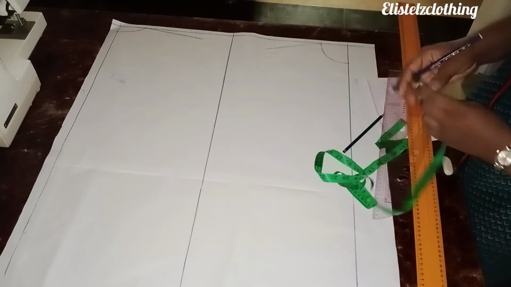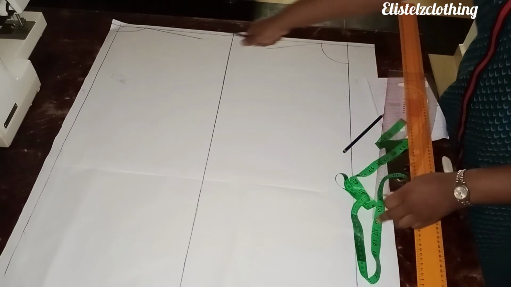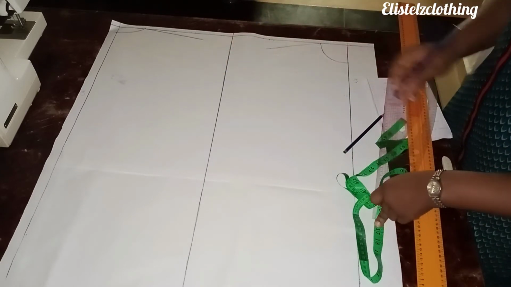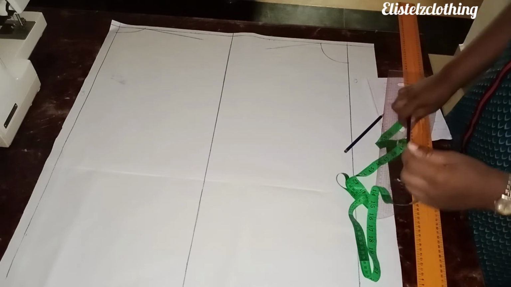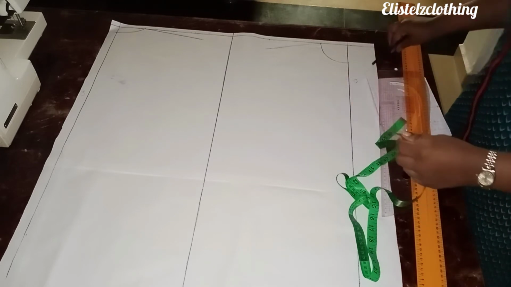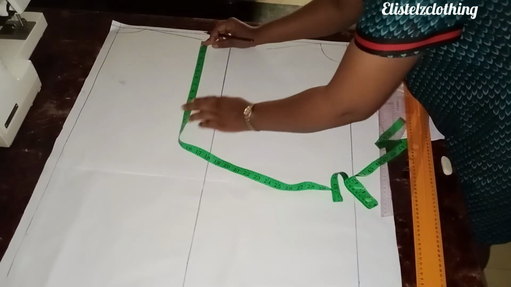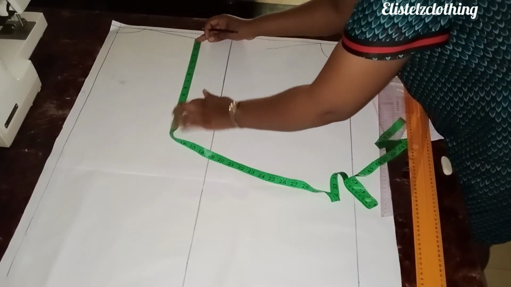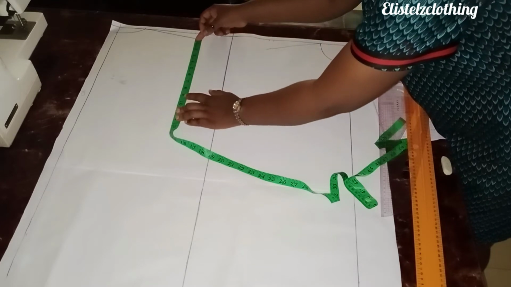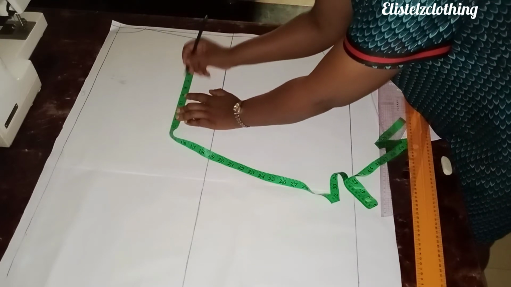The next thing we're going to do is get the armhole line. You do your bust measurement divided by 6 plus 1.5, and her bust is 42. 42 over 6 will give you 7, plus 1.5 will give you 8.5. So you simply place your tape like so and mark your 8.5.